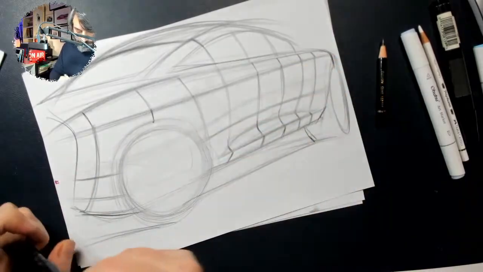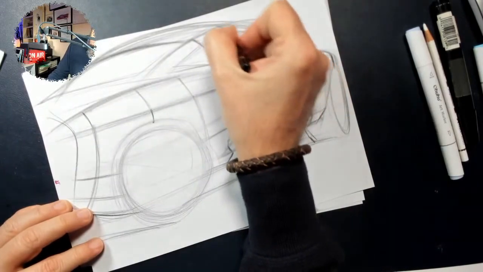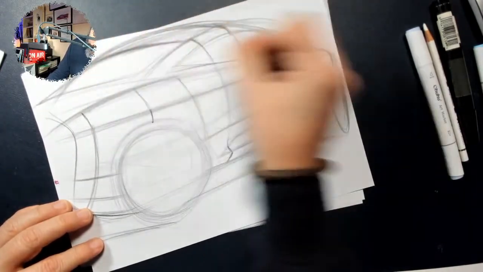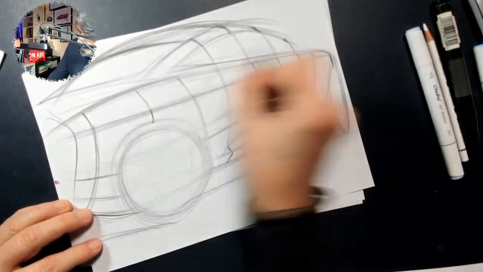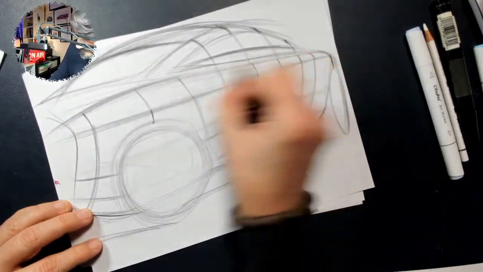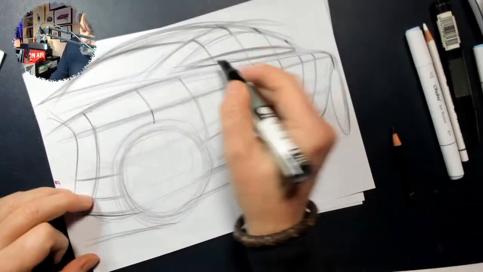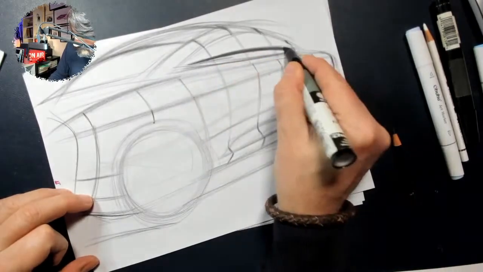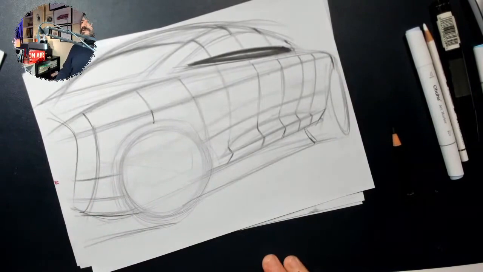Before I do that, we have also this one, okay? Here we have the reflection of our glass, side glass. So, first of all, this is our side glass.